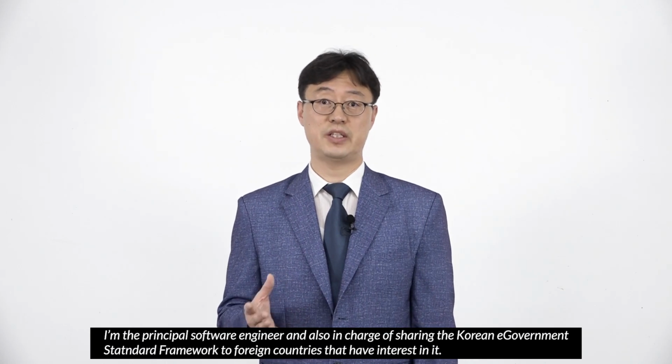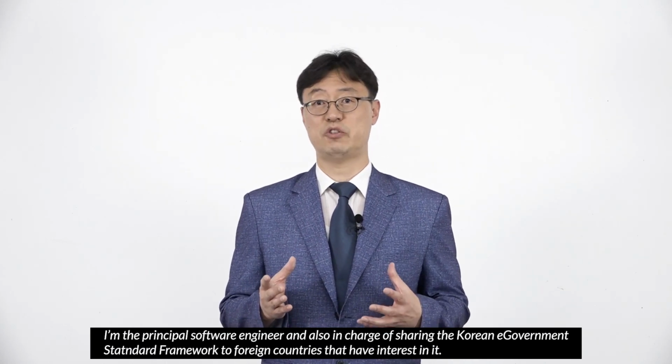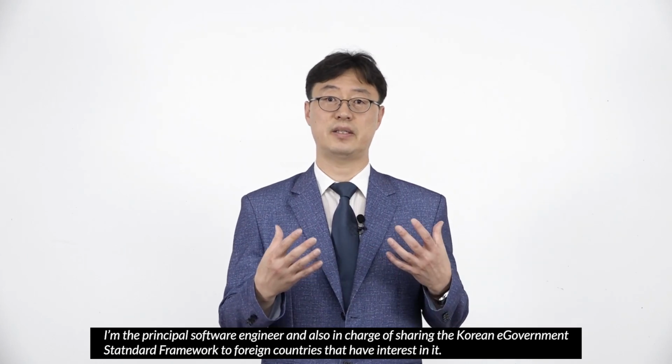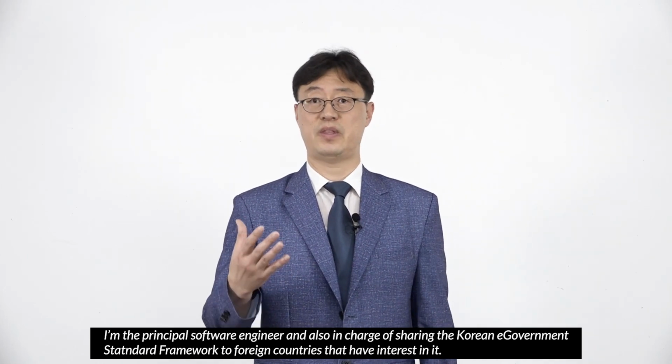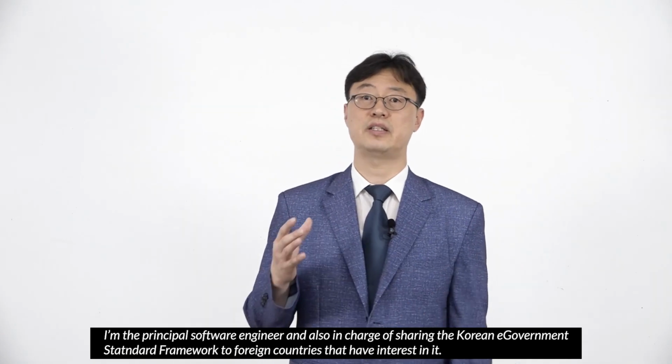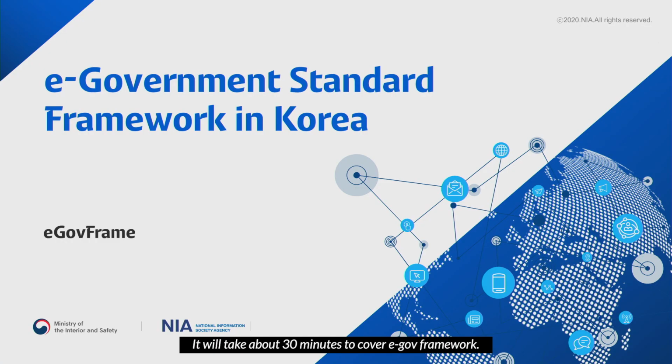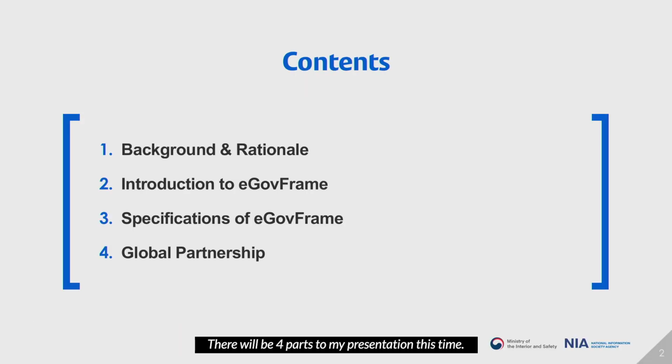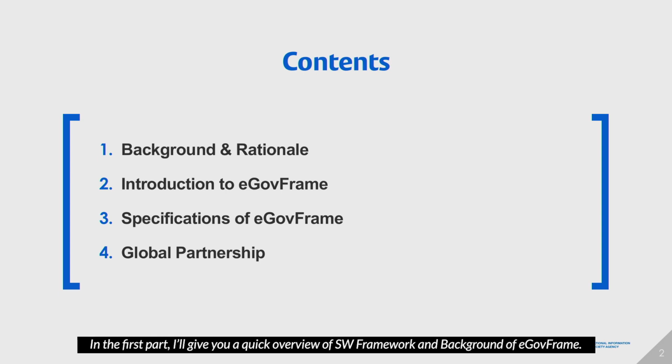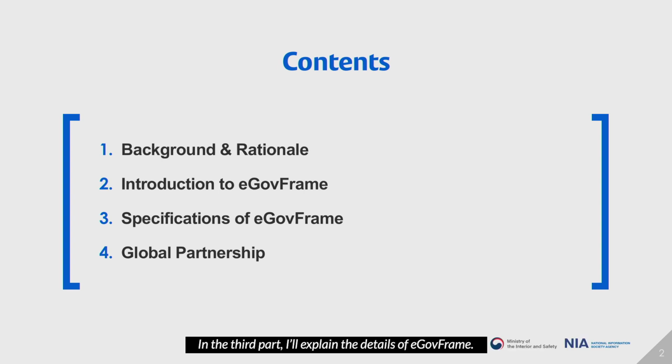I'm the principal software engineer, also in charge of sharing Korea's e-government standard framework with the foreign countries that are interested in it. It'll take about 30 minutes to cover eGovFrame. There will be 4 parts to my presentation this time. In the first part, I will give you a quick overview of software framework and background of eGovFrame. In the second part, I will introduce you to eGovFrame. In the third part, I will explain the details of eGovFrame. Lastly, I will end with a global partnership.